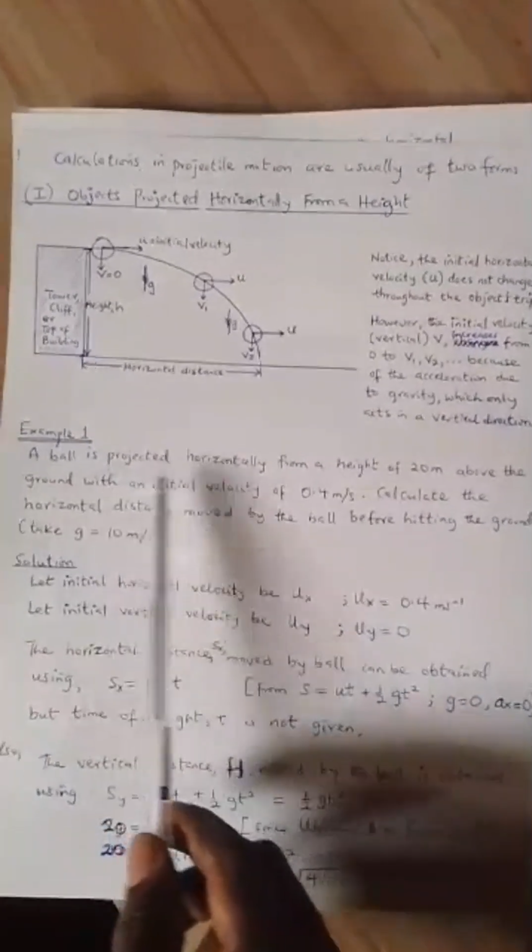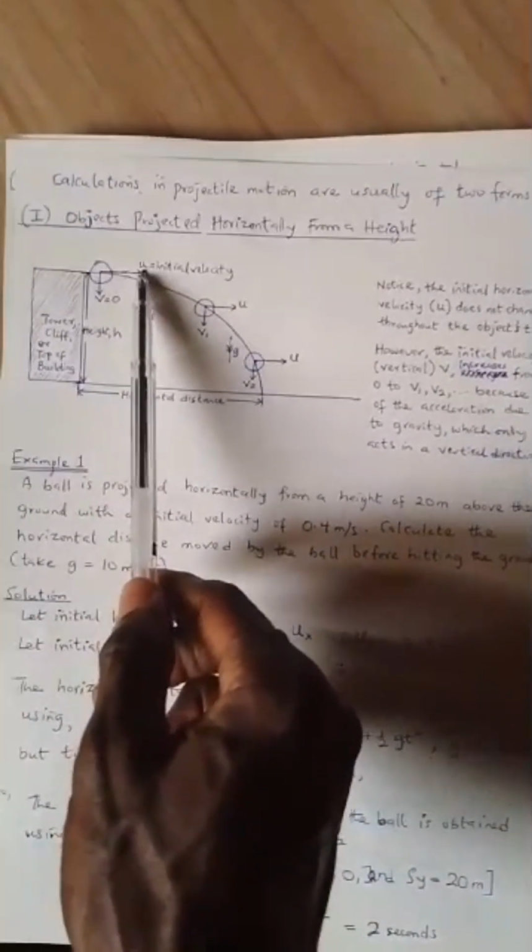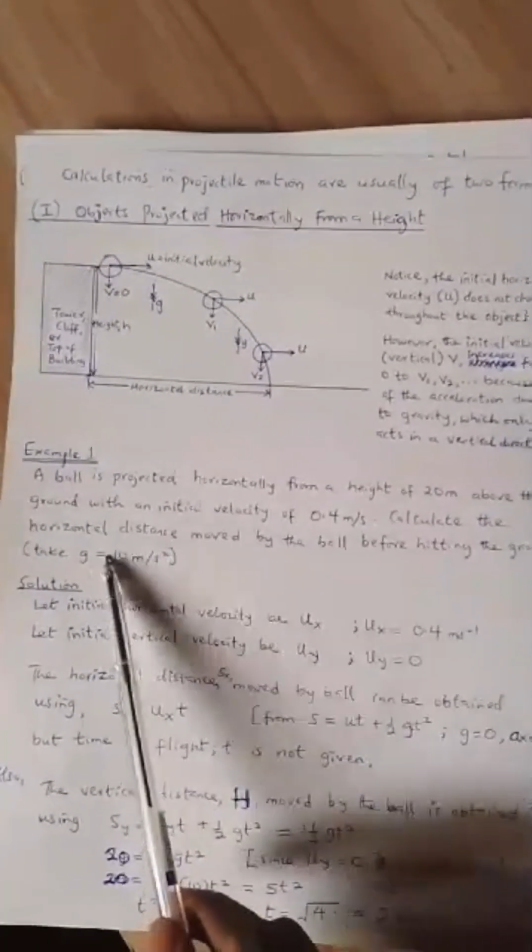So you can imagine the diagram of this question. The ball is projected horizontally from a height of 20 meters. So this could be the height of 20 meters. It's projected horizontally with the initial velocity of 0.4 meters per second. So our u in this case is 0.4 meters per second. So we calculate the horizontal distance moved by the ball. So this is the horizontal distance.